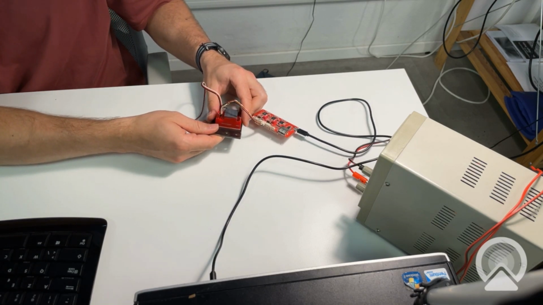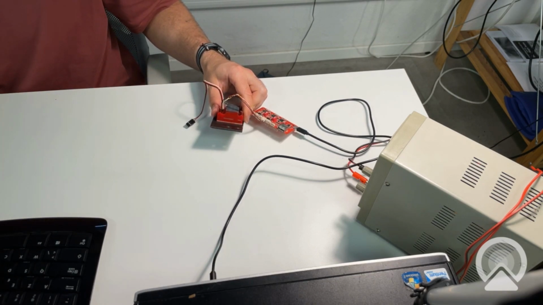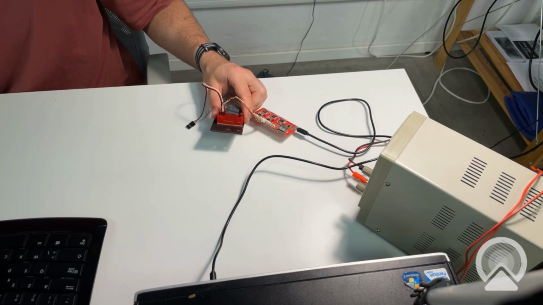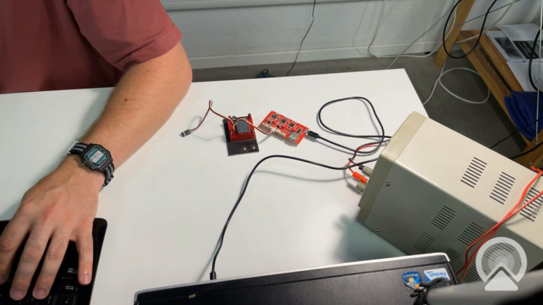Actually much faster on Linux. I'm not sure what the holdup is here. Okay, so there you have it. It works, and now you can control the magnet using Windows and using CanFace.